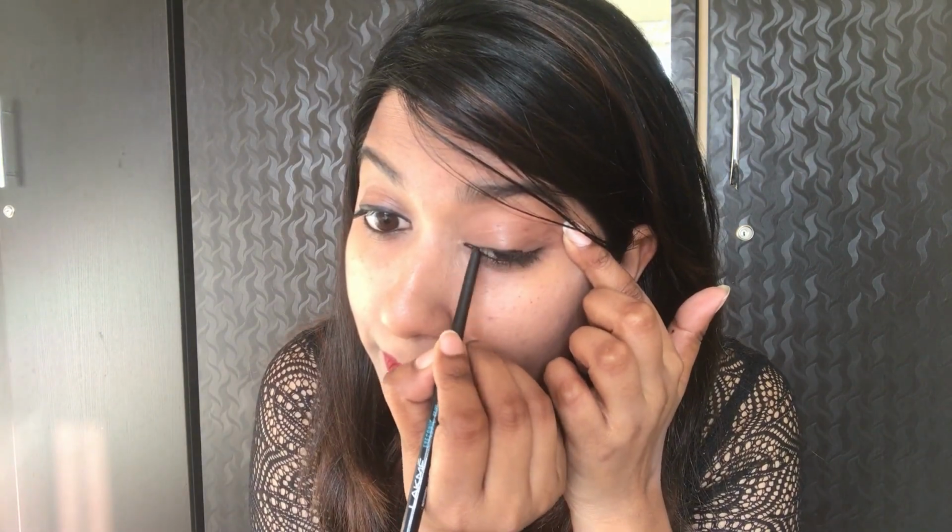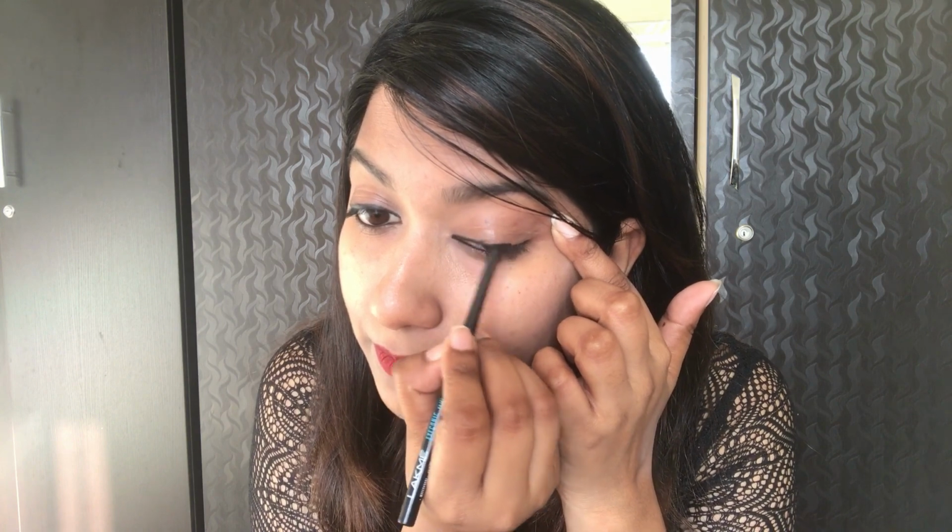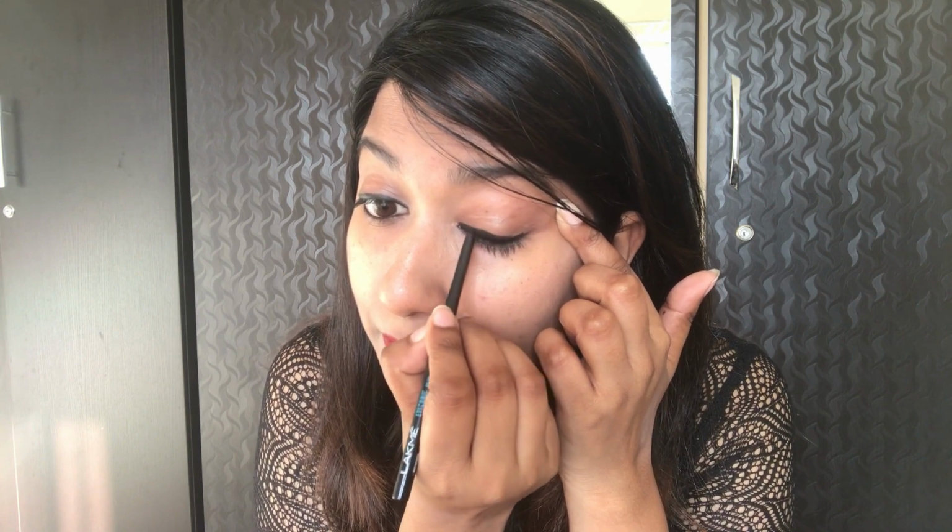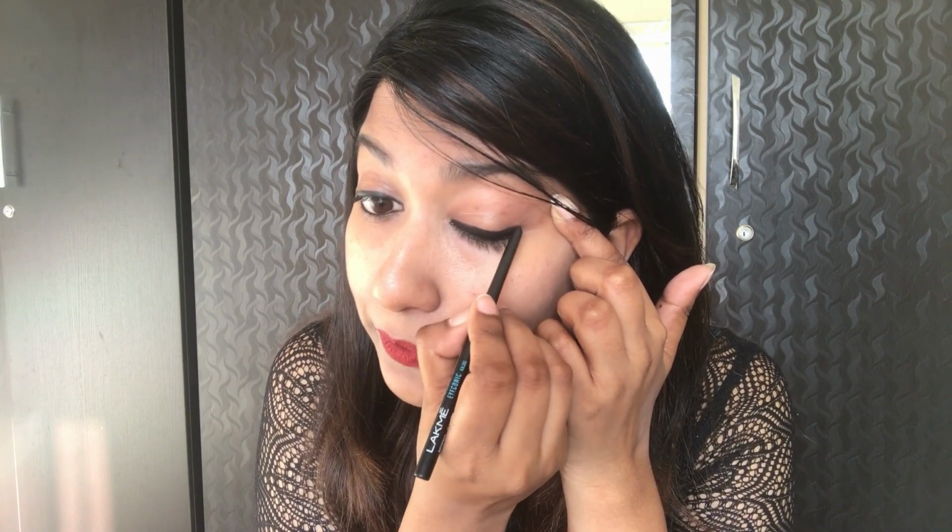Now coming to the third look, I will use the kajal as an eyeliner. So I'm going to apply the kajal on my upper eyelid. This completes my third eye look, that is applying the kajal as an eyeliner.